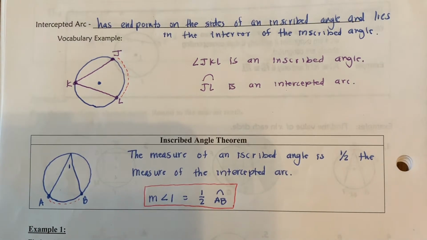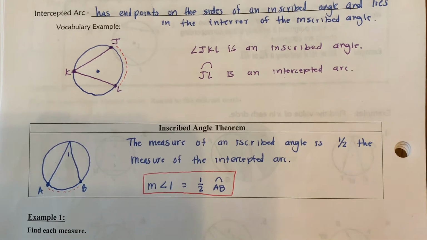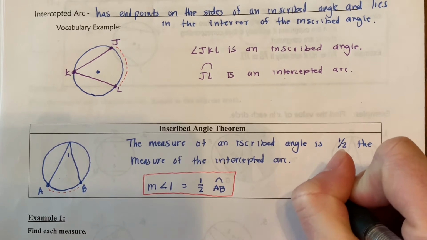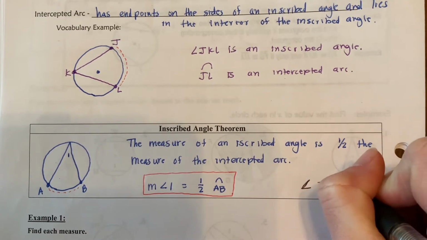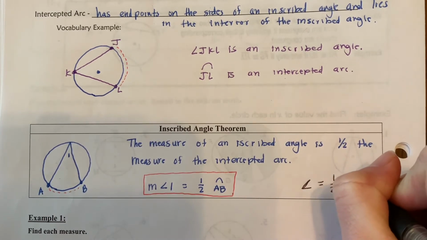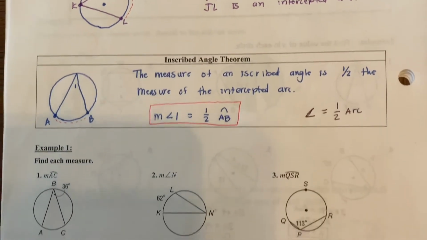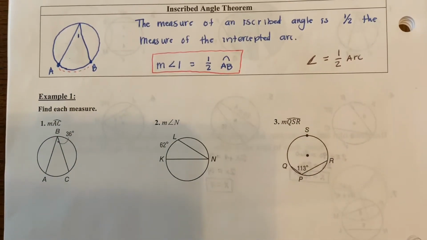Okay. A little shorthand equation I like to keep as a formula. I like to remind myself that the angle is always equal to 1/2 of the intercepted arc. And I use this often when I solve specific problems involving inscribed angles. Let's look at example number 1. Find each measure.